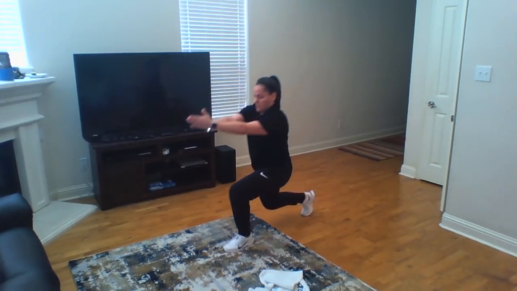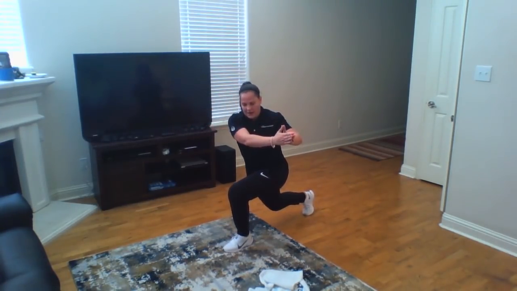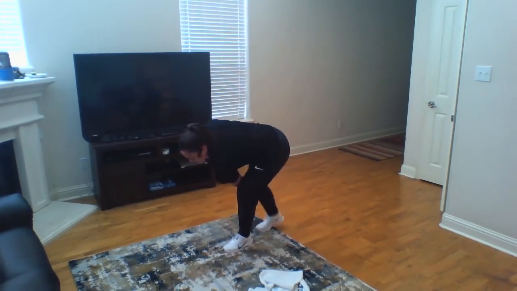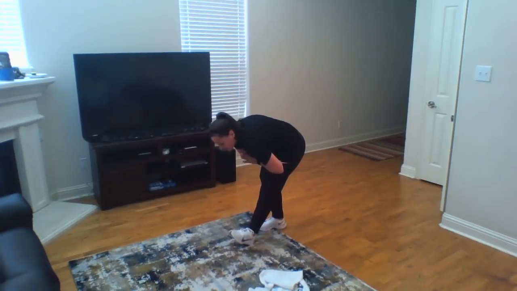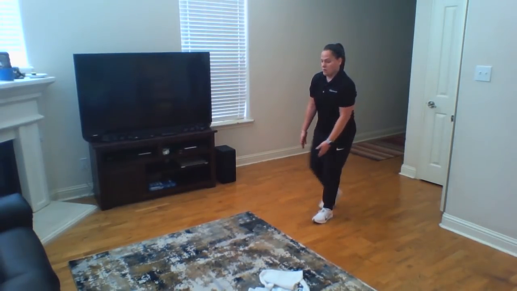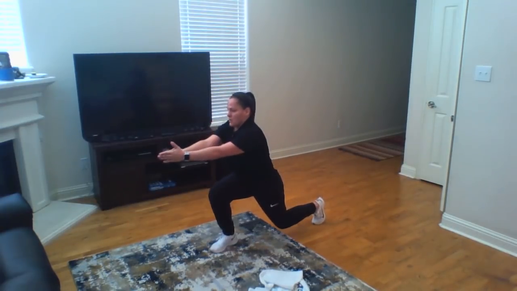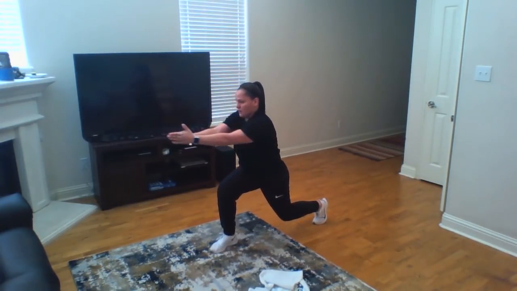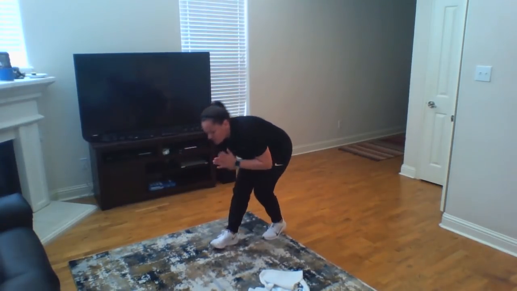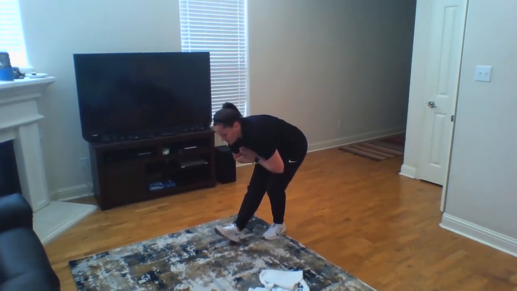So, straight ahead into lunge, outside rotation, elbow towards the ankle, little step forward, little step back. Last one. Up, outside, forward, elbow towards the ankle, little step forward, little step back.